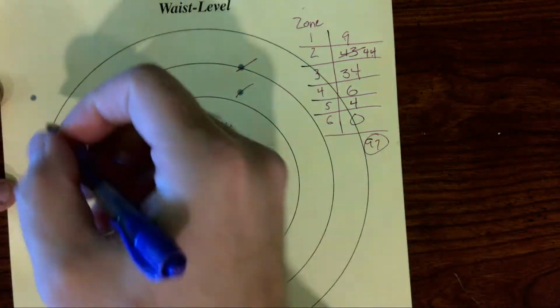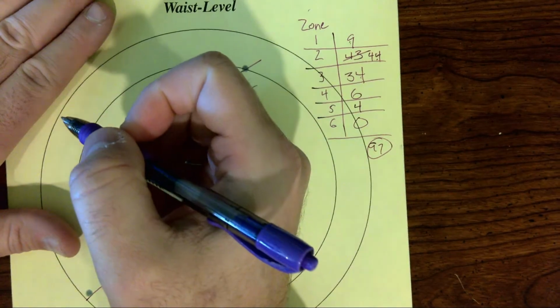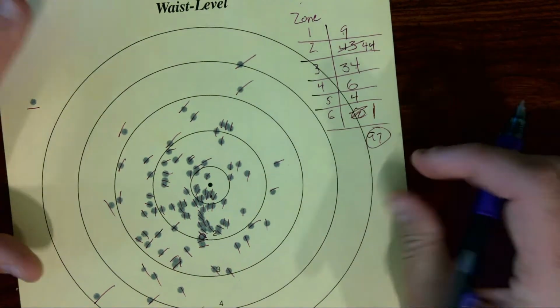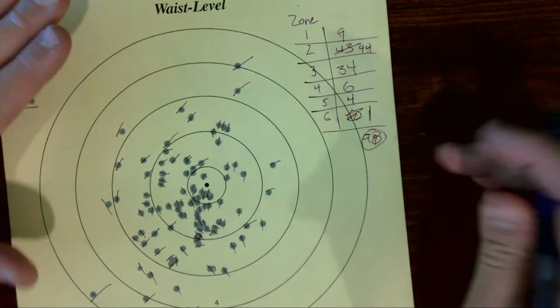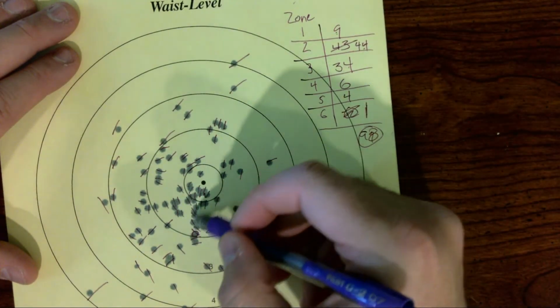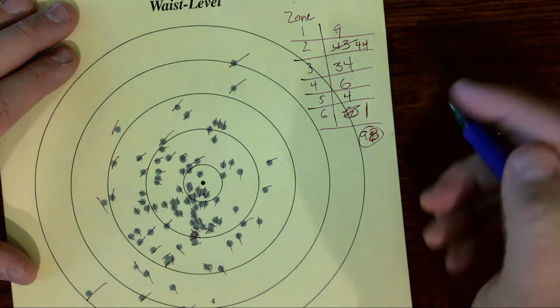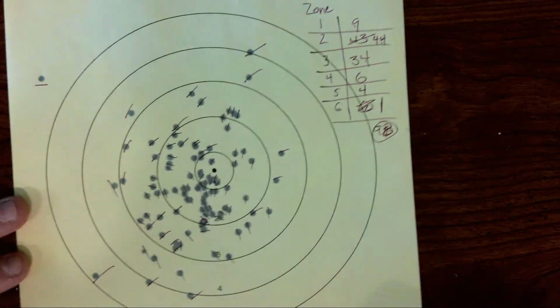Oh, there is one way out here. Look, my hand was here. There is one of these way out here. So there is a 1 in zone 6. So that's 98. There's probably a couple that I missed, but we dropped it there. Okay, so that's waist level.